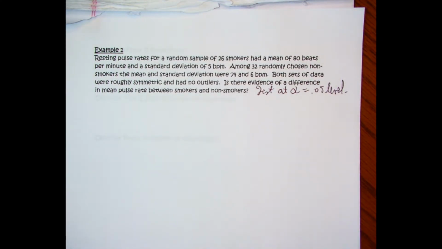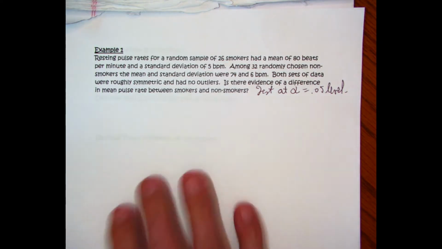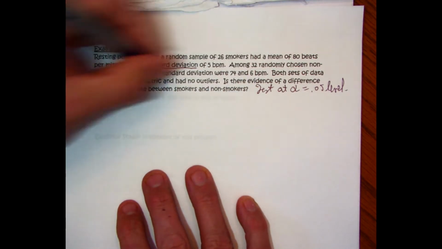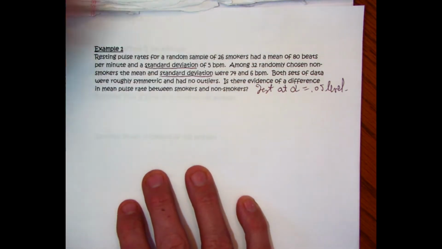Okay, so first of all, let's just take this back. How do we know what kind of data we're dealing with here? That's the first thing. Are we dealing with categorical data or quantitative? Whenever you're given a standard deviation, that's a dead giveaway that you are dealing with quantitative data.